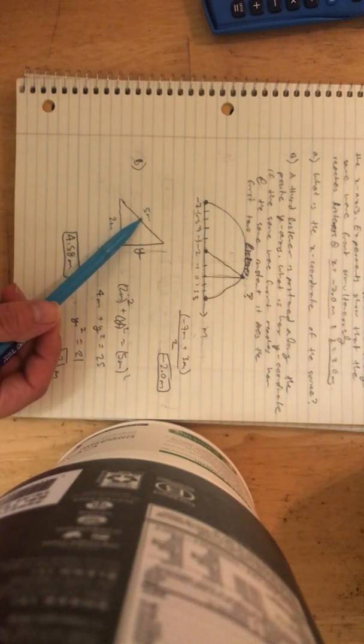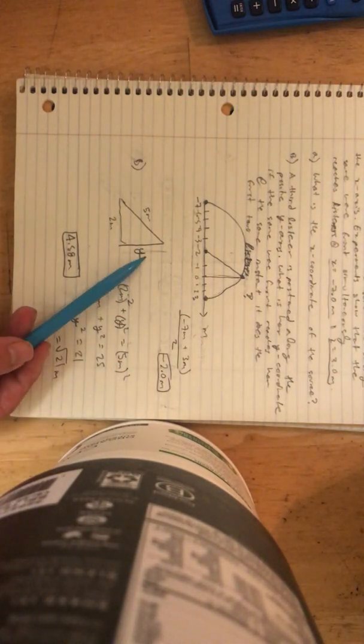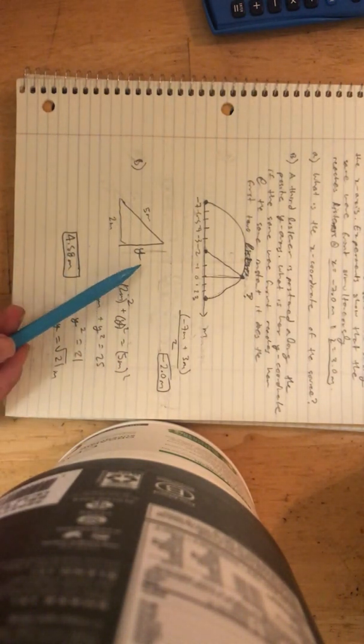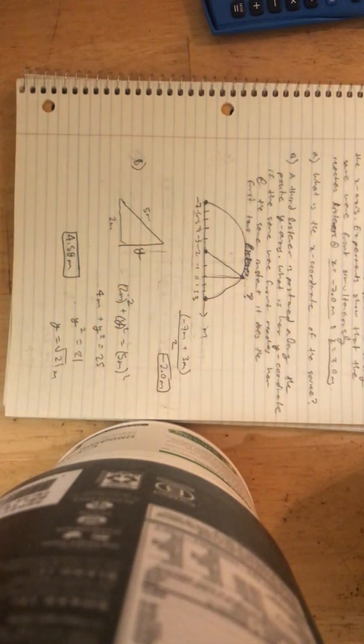And one way to check our work is, well, if this is our hypotenuse, and the hypotenuse is the longest side on this right triangle here, then our y, which is 4.58 meters, should be smaller than 5, and that checks out. And well, according to our answer key, looks like we're correct.